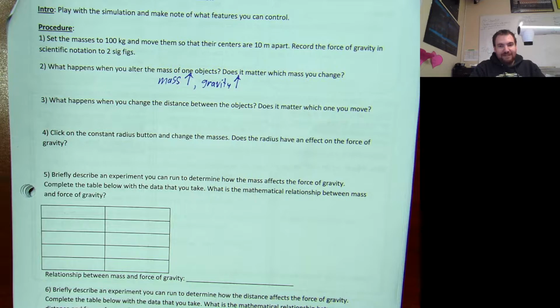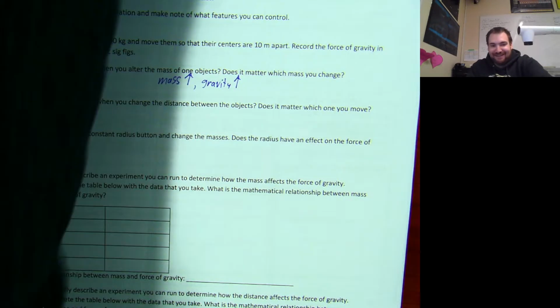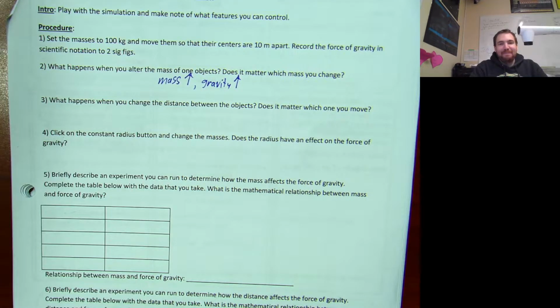Now if I decrease this guy back down to 100, actually this one's at 400. Okay, that's enough. The gravity, it doesn't matter which one is the bigger one, the force of gravity is the same. So it doesn't matter which mass you change, the overall force of gravity is equivalent.